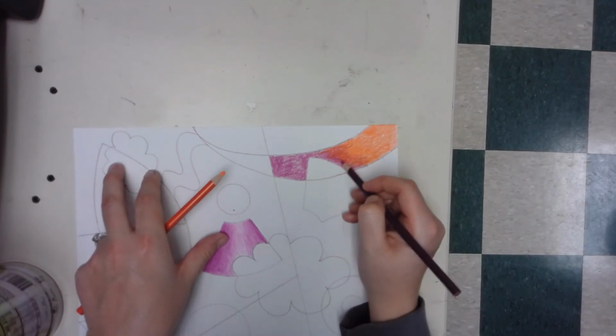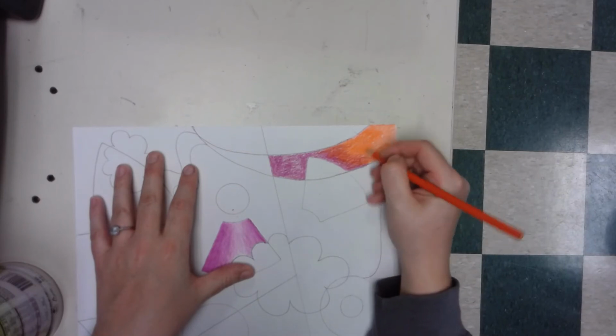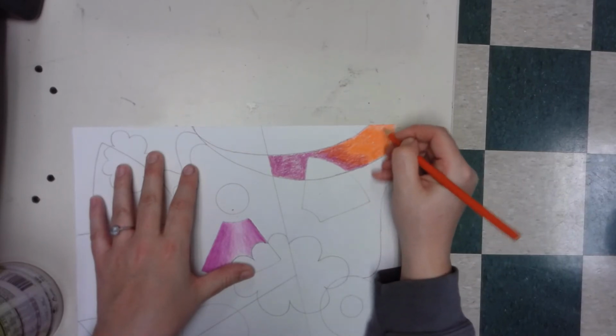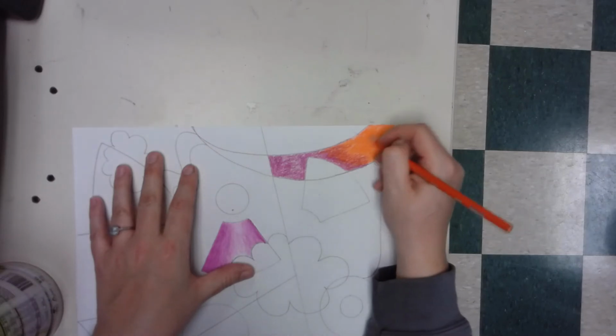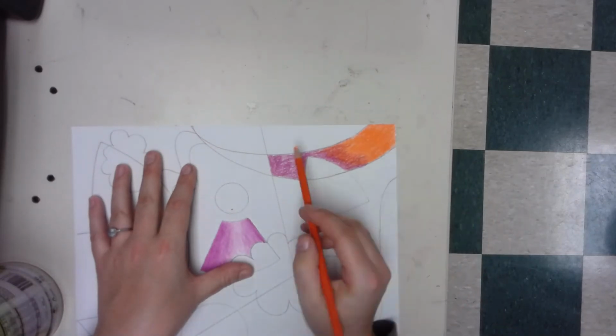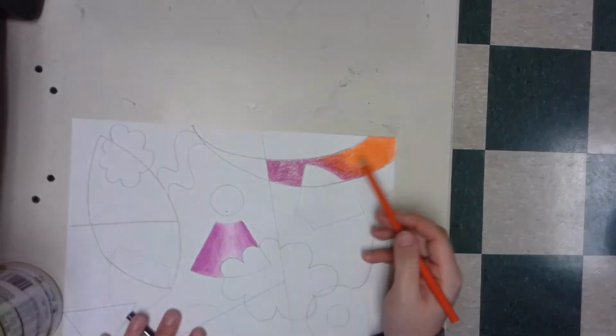I'm just going to go back over with my mulberry and then go back in with my orange. Now, one thing I just noticed: I erased this line, but I didn't do a very good job erasing, and you can kind of still see it a little bit.